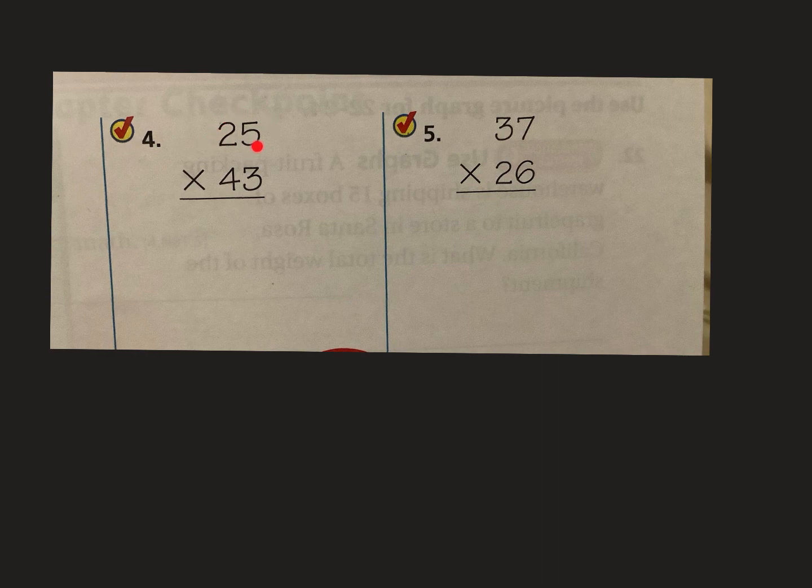It didn't ask us to estimate, but I'm going to because I really feel like it needs the practice. 25 is between 20 and 30, and it's right in the middle. That 5 tells us to go ahead and round up. We're going to round that up to 30. 43 is between 40 and 50, and that 3 makes it closer to 40 than it is to 50. I'm going to round that to 40. 4 times 3 is 12 with 2 zeros, also known as 1,200. Our answer should be somewhere around that, and pretty close to it, because on one of them I rounded up and the other one I rounded down.